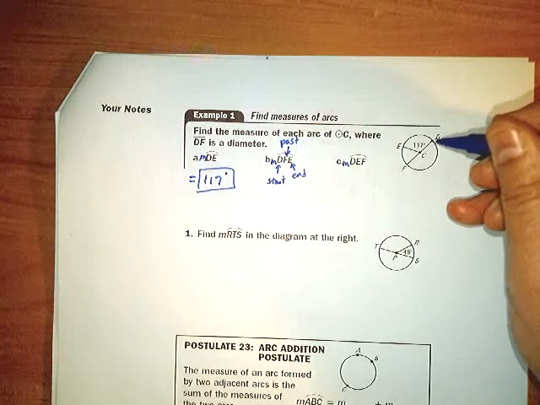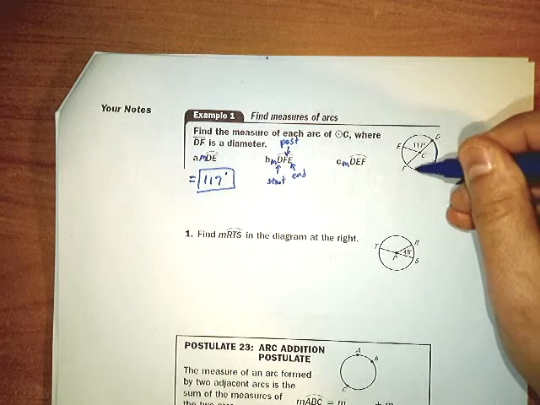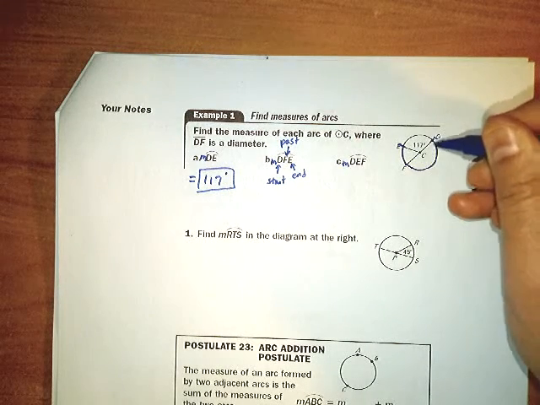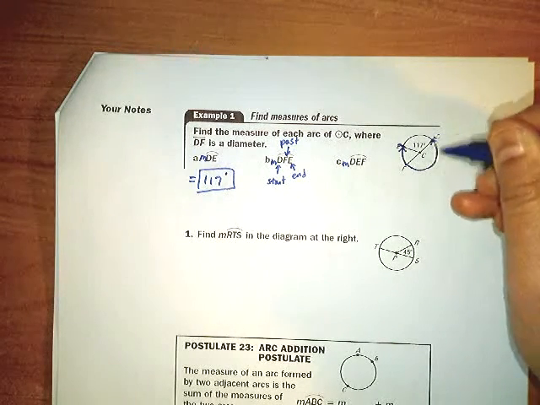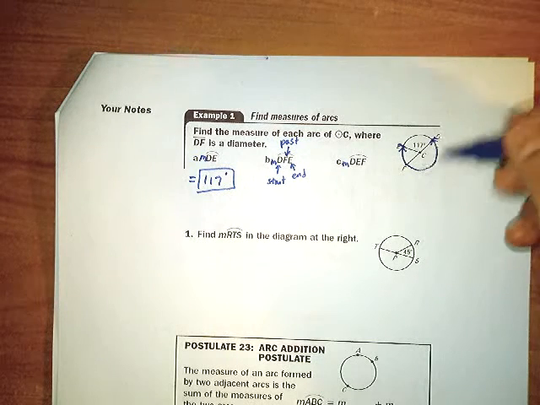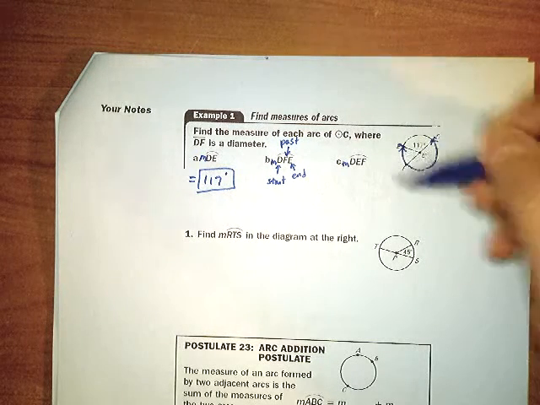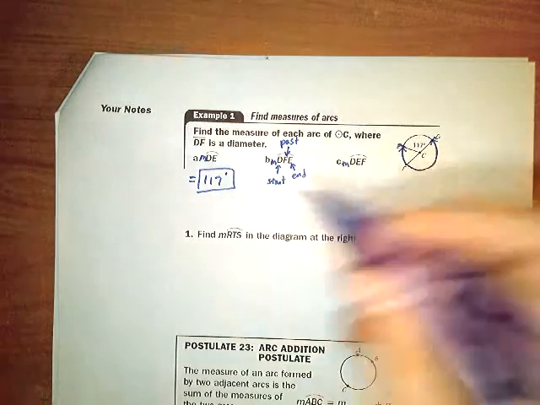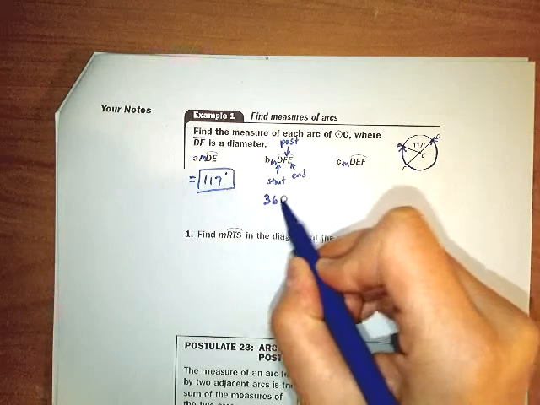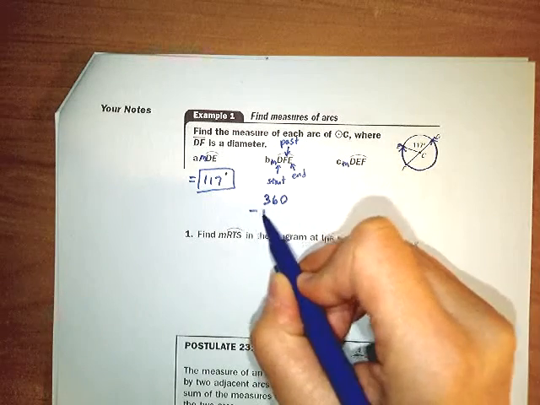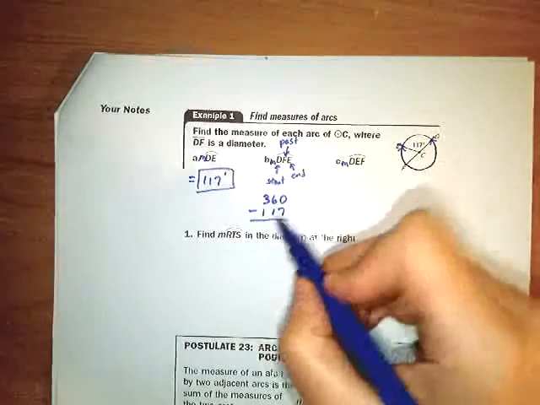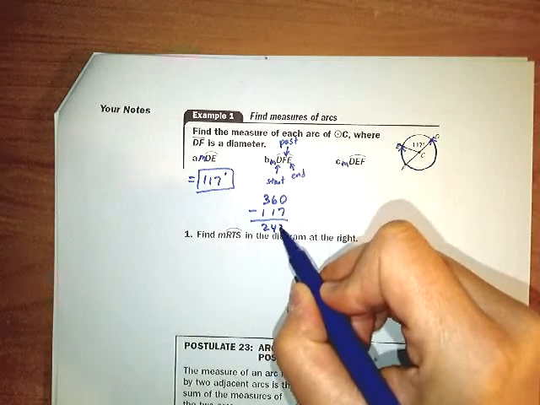Well, if I started at D, and went this way, I would go past F and I would end at E, right? So that would be this distance from here to here. So how many degrees is that? Well, if the entire circle is 360 and this part that I'm not covering is 117, I should easily be able to find that by taking 360 minus 117, which gets me 243.